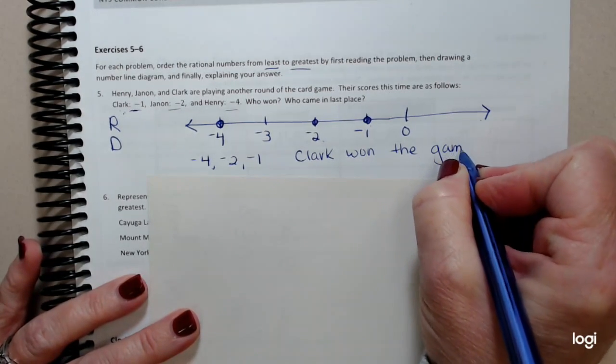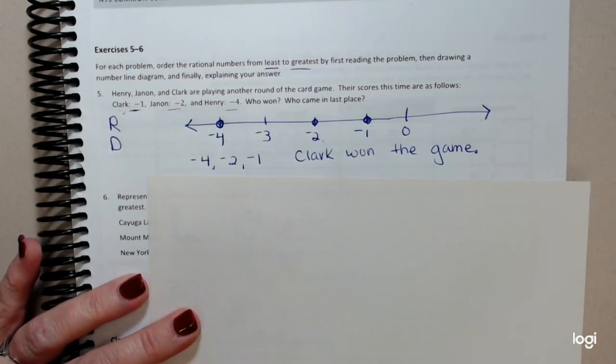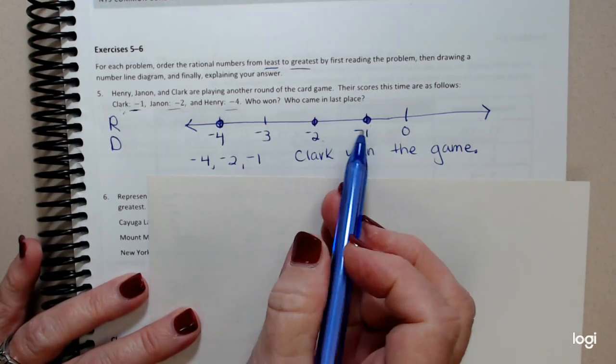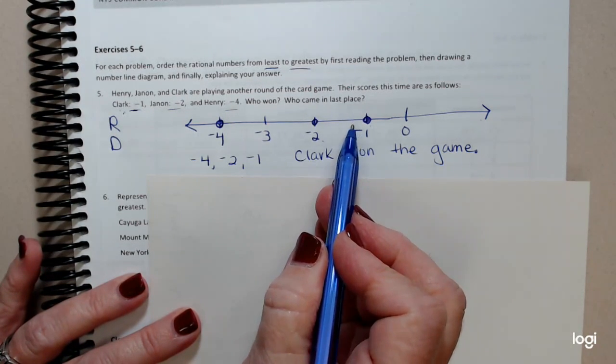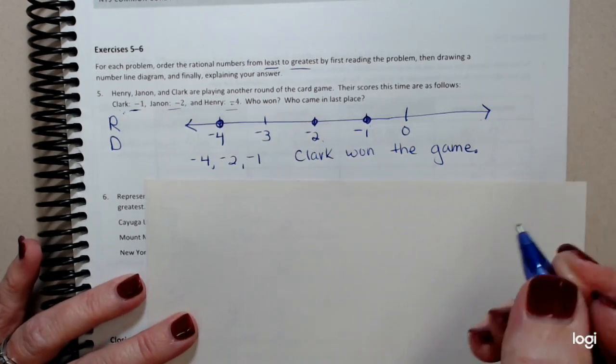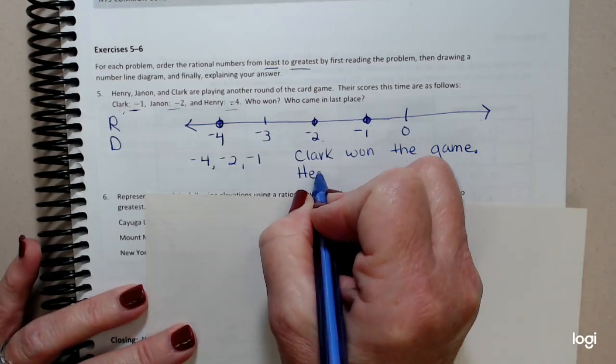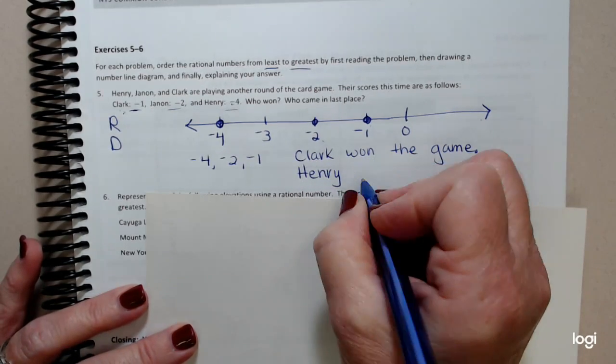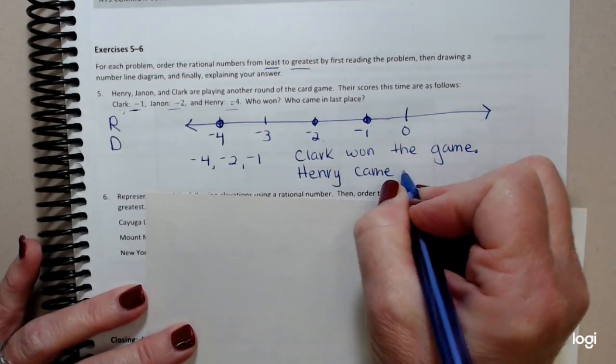And then the second question wants to know, who came in last place? Well, last place would be the person who had the lowest score of -4, and that would be Henry. So we'll write Henry came in last place.